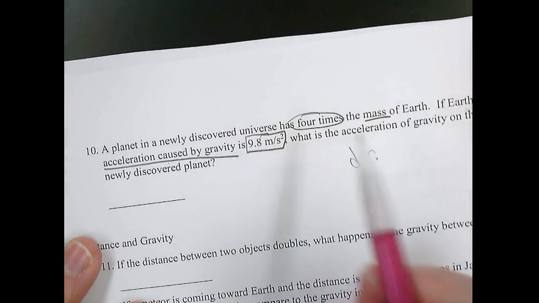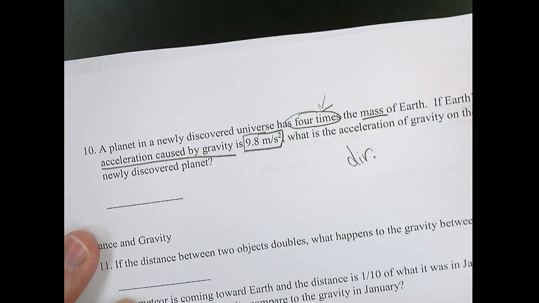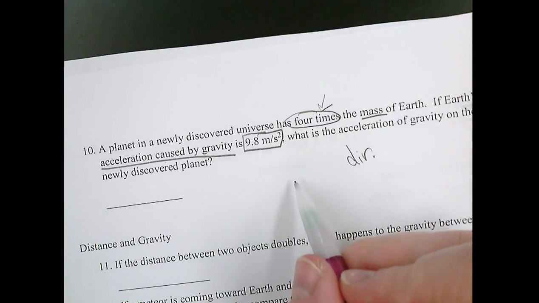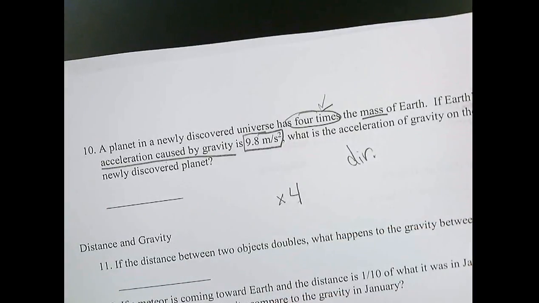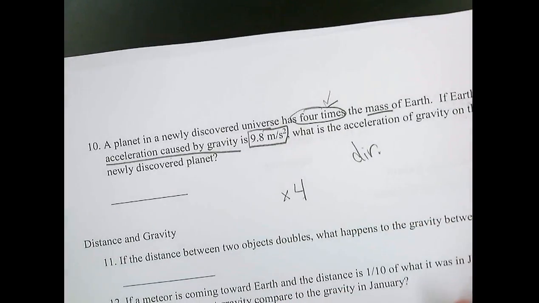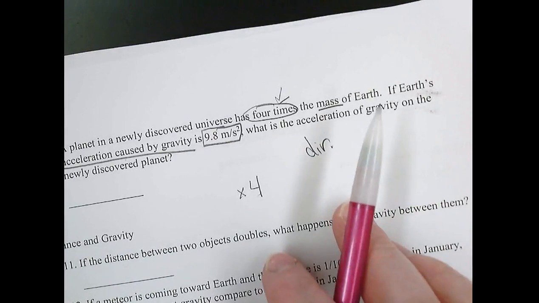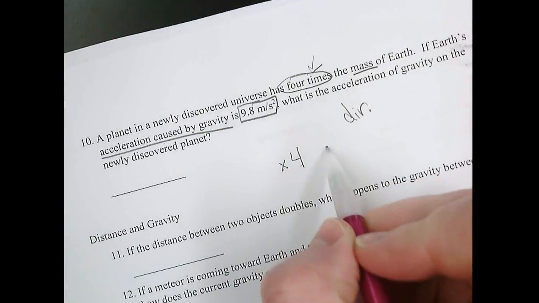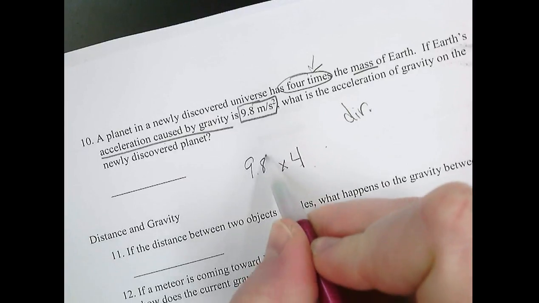Step 3, how much change has occurred? The planet has 4 times the mass. And then step 4, so we need to figure out how much change will happen. So the acceleration of gravity will be 4 times as much, but that's not our final problem. The final problem is, what is the acceleration of gravity on the newly discovered planet? And so we actually need to do step 5, multiply the change in gravity by the original gravity.